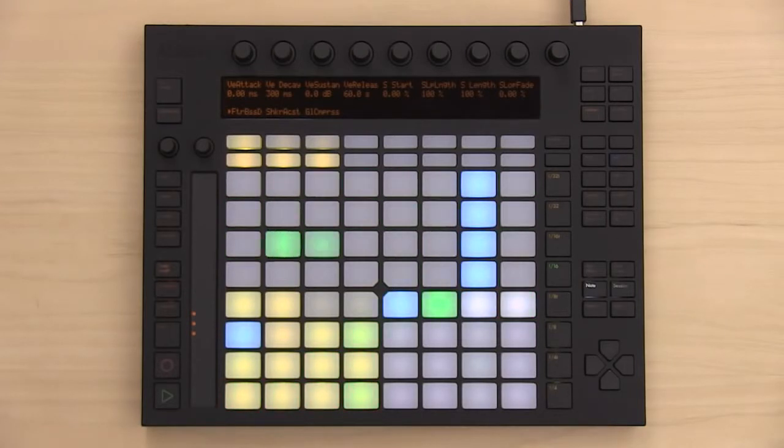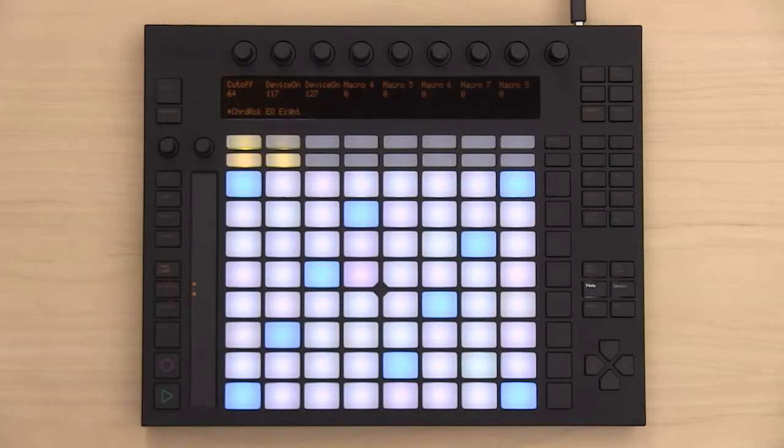I'm happy with the results so far, but I need a breakdown in the song. I'm going to create a different melody for this. First, I navigate using the arrow keys to my MIDI track, and then I will press the new button again to capture a new idea.